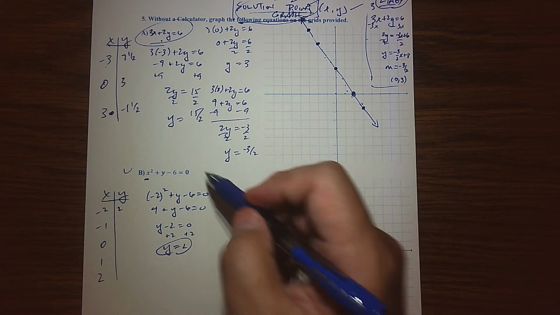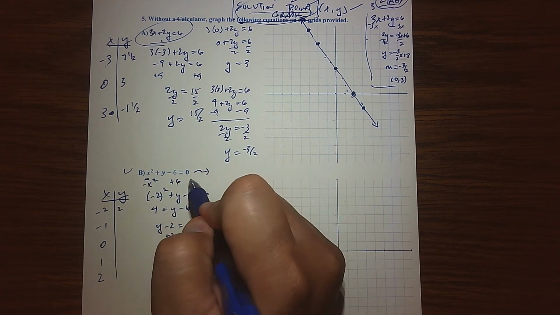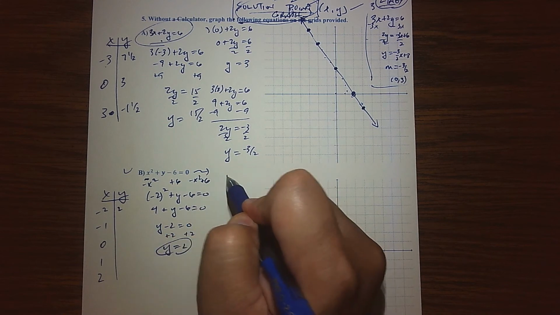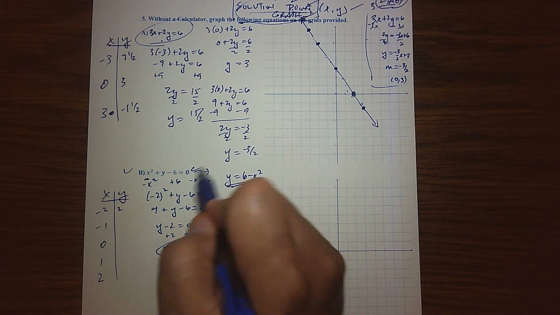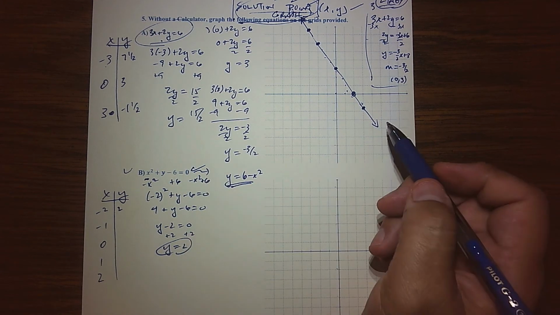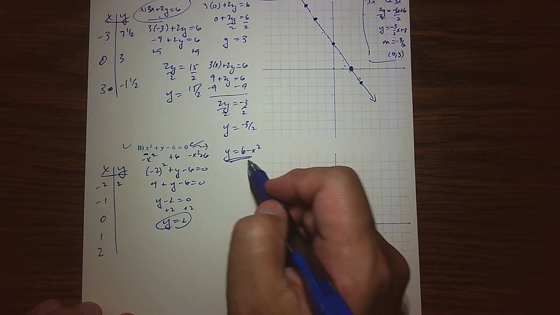If you don't like to do that, you could actually, at the beginning, subtract x squared and add 6, and you end up getting that y equals 6 minus x squared. So you plug it in where you want. All you got to do is point plot and plug things in. That's basically graphing 101.